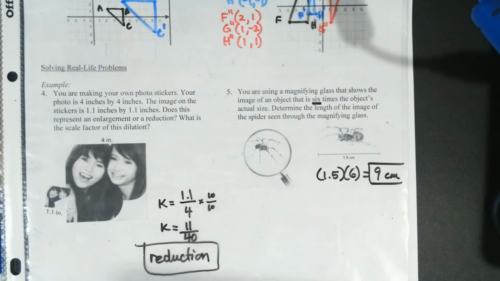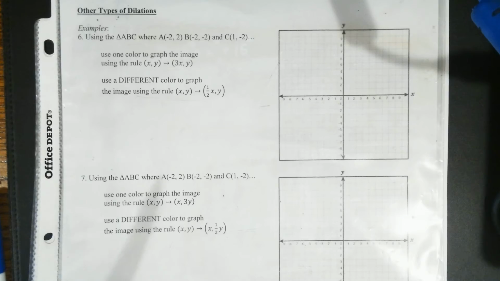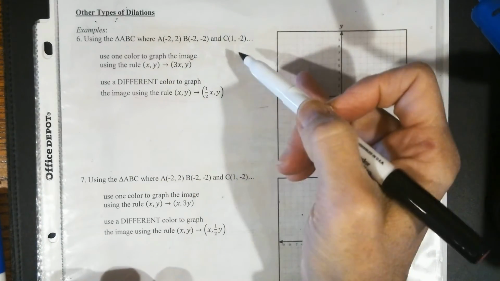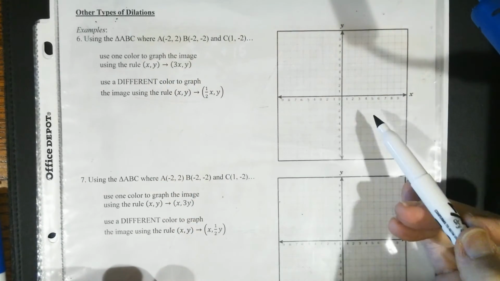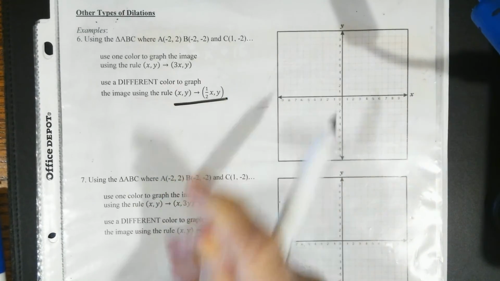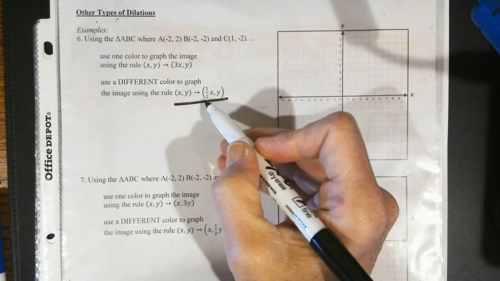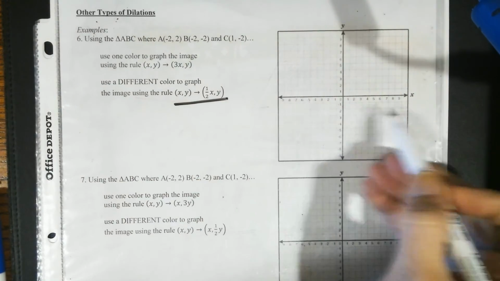Now, we're almost done here. We have 2 other types of dilations. And I'm not going to do these right now because you can do this on your own very easily. But this one, it takes numbers and it only affects the x. If it only affects the x, that's this way, right?